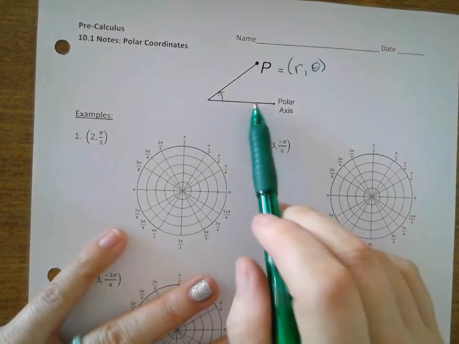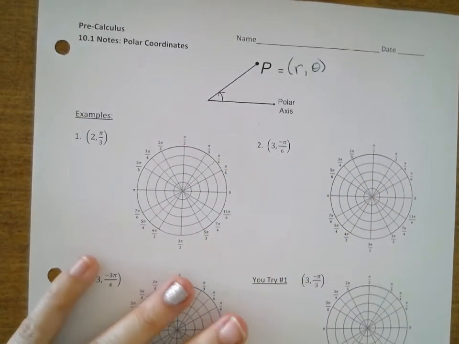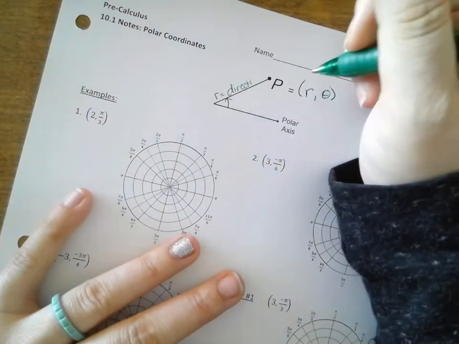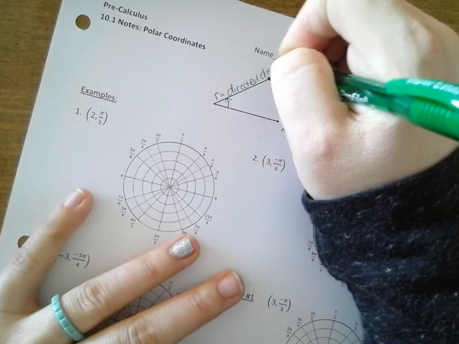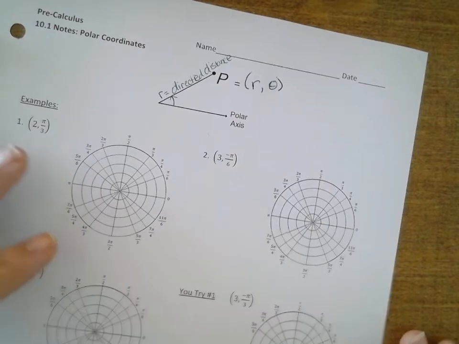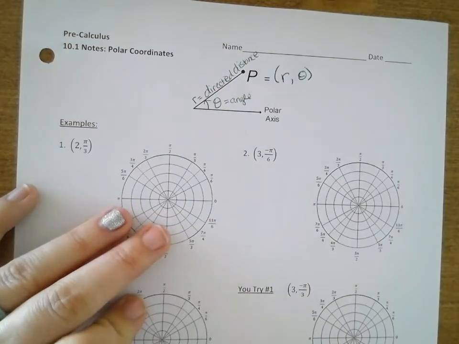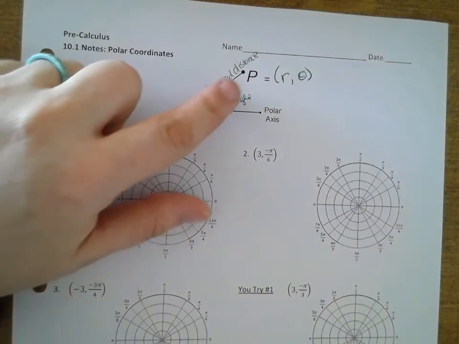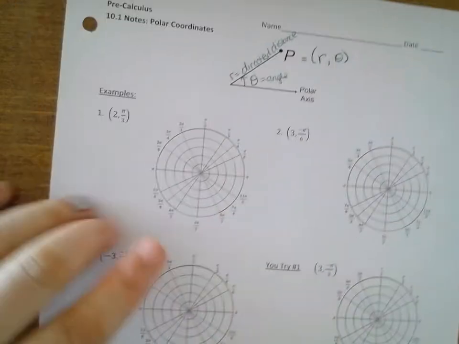All right, so R comma theta is how you graph polar coordinates, and polar coordinates are on this type of graph. Your R is your directed distance. So that's how far out you go. And then theta is the same old theta that we've always done. This is your angle, your direction, how far you swing out. All along we're going to be graphing these points given a coordinate point like this. So let's just jump right into it.